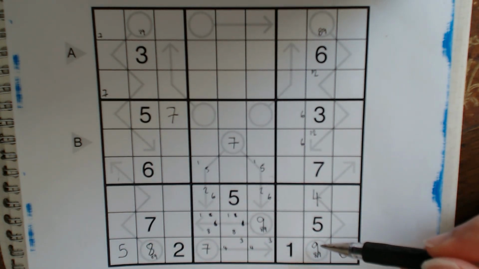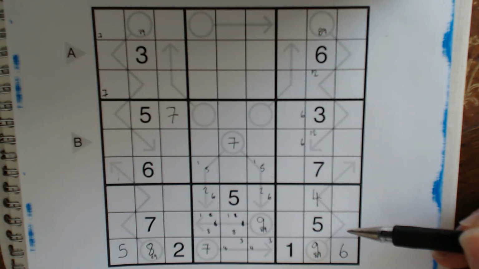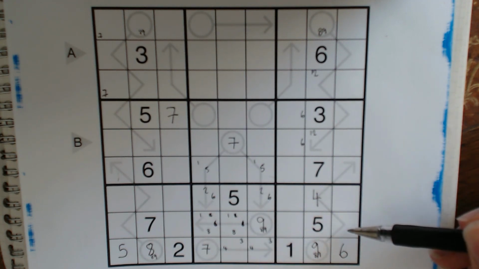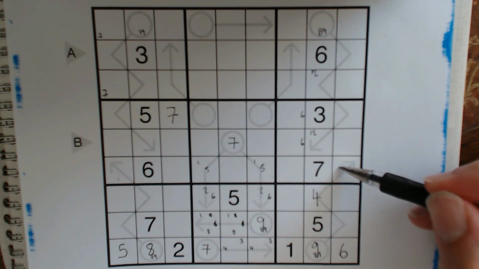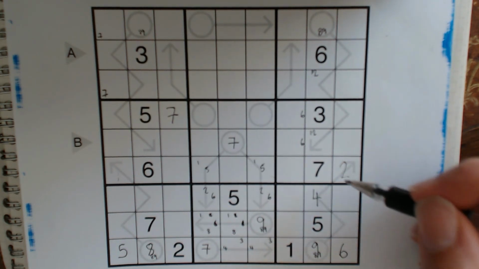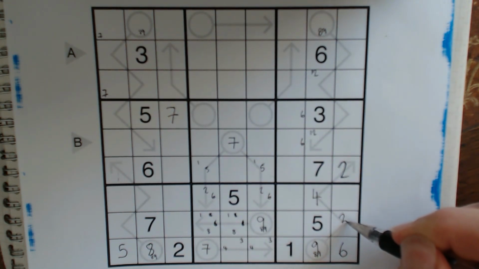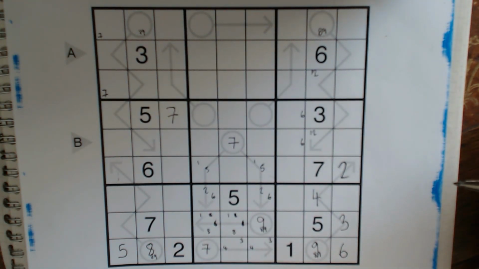Now if this is a 9, these 2 cells have to sum to 5 without using a 1. That's only possible if they're 2 and 3. So this is going to have to be a 2. And this will have to be a 3. And that's nice.